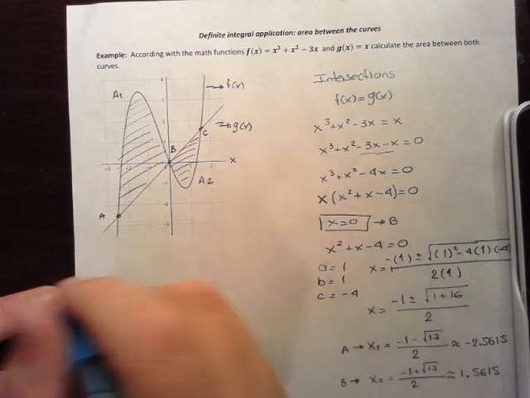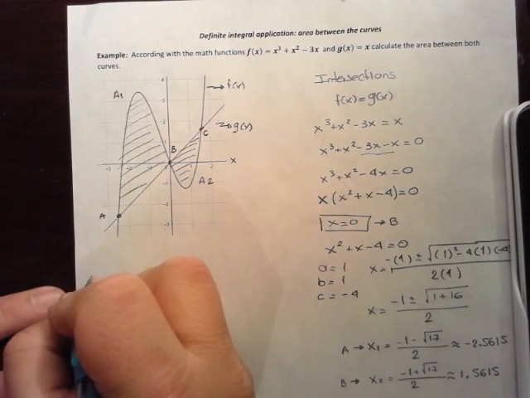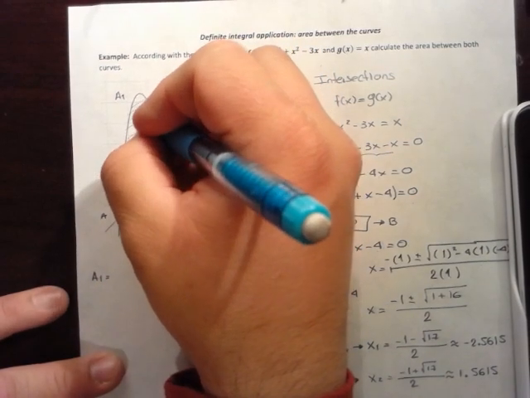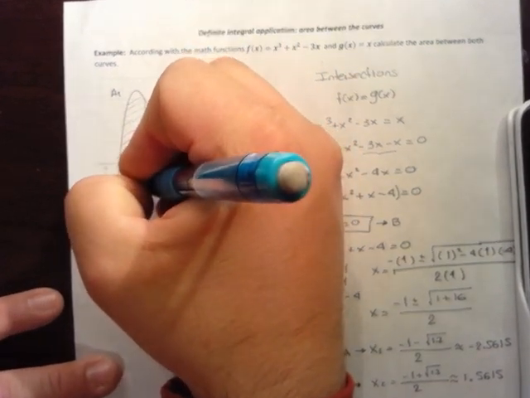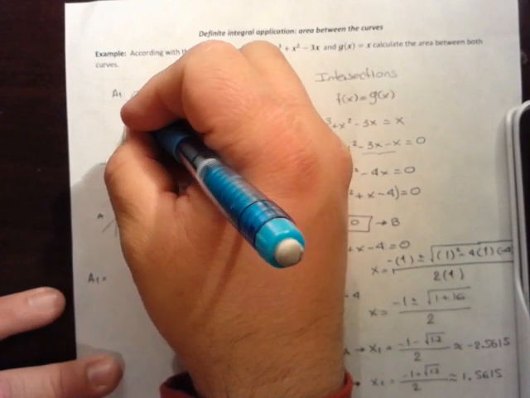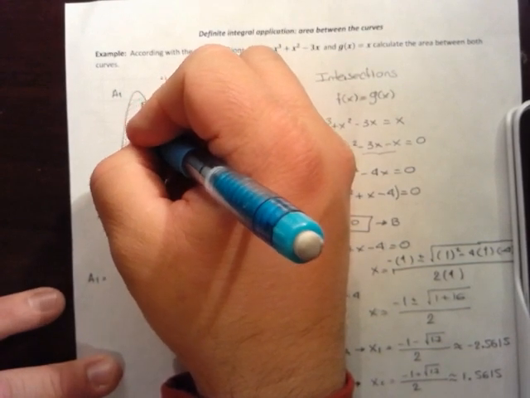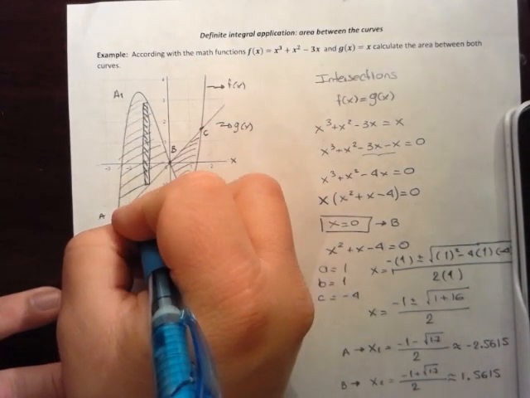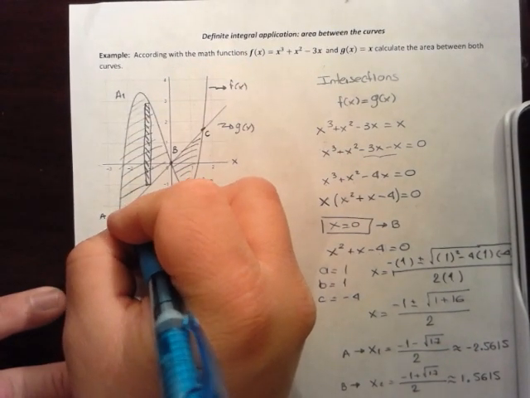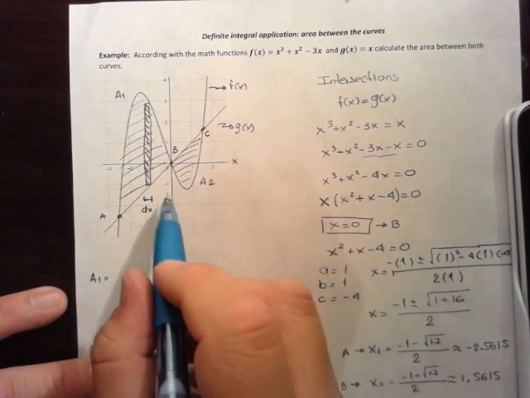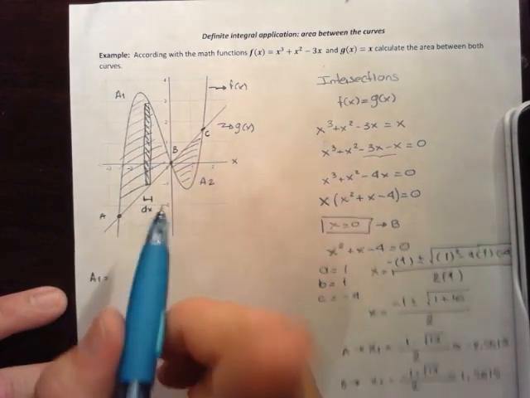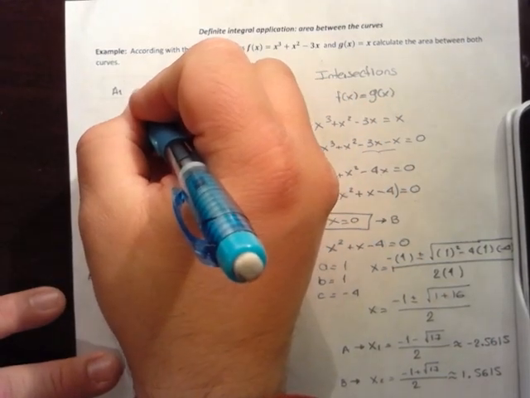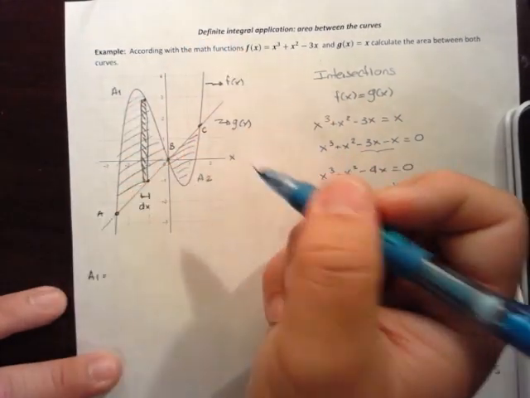Remember that you are going to make two integrals, but it's very important, like I told you in the last example, that you draw the representative rectangle. The base of that rectangle is going to be dx, but it is very important to know who is above and under that rectangle.